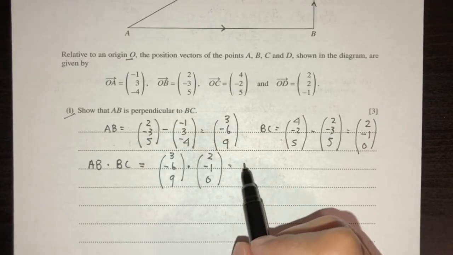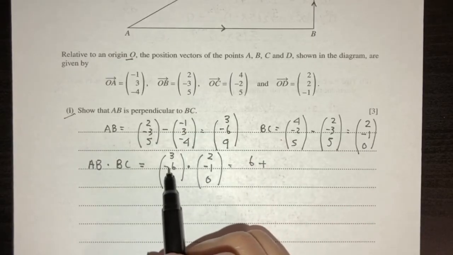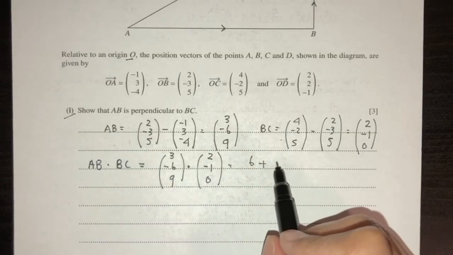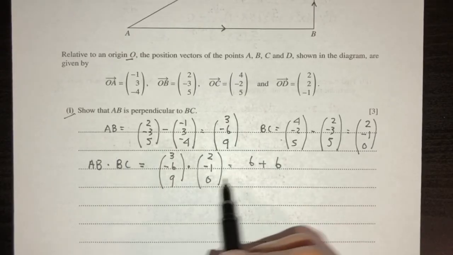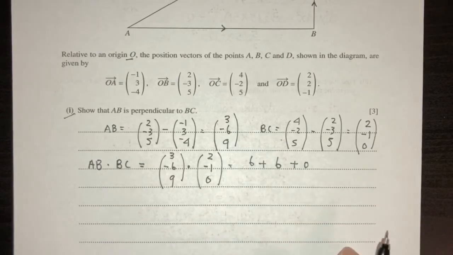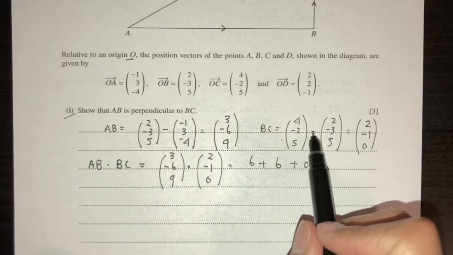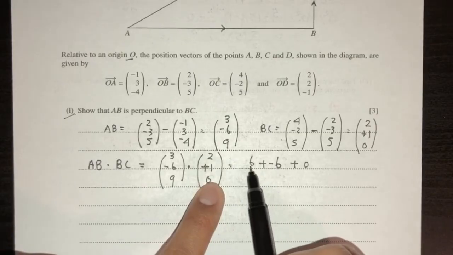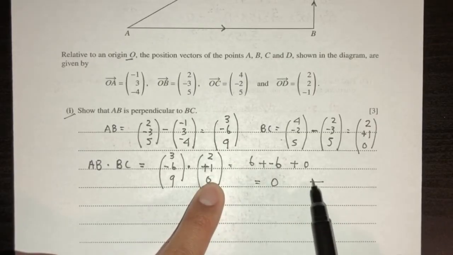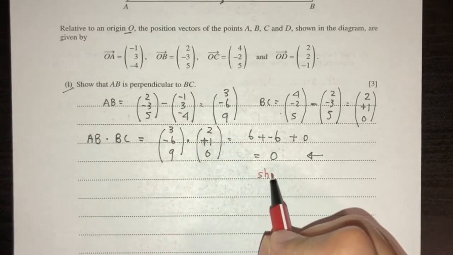So 3 times 2 is 6, plus minus 6 times minus 1 should be plus 6, and this is the value of 0. So I must have made a mistake somewhere because, oh I see, yep, I made a mistake here. Minus 2 minus minus 1 should be plus 1, so plus 1. So this should be minus 6. So 6 minus 6 should be 0. So here you go. This is how you prove that it is perpendicular. Shown as required.